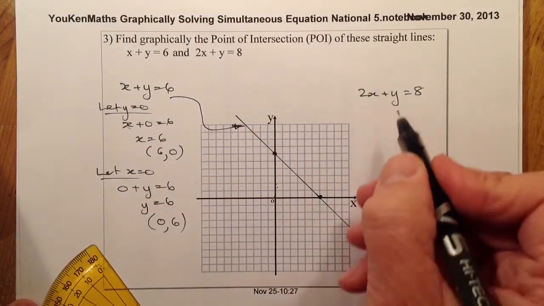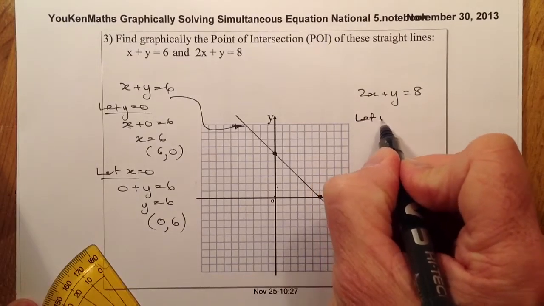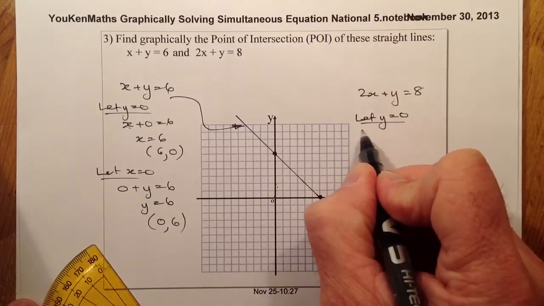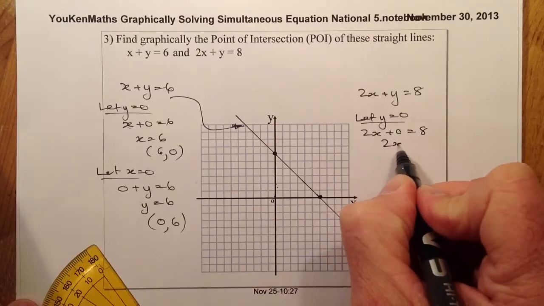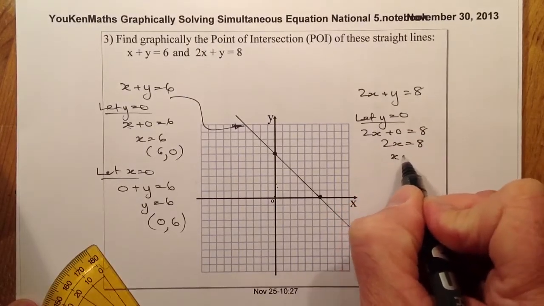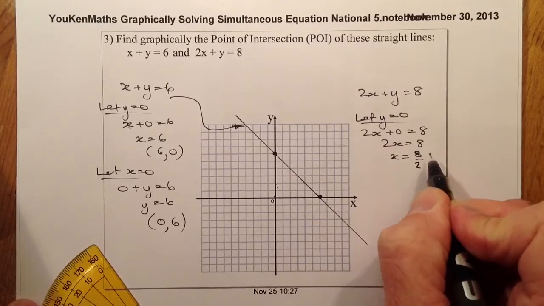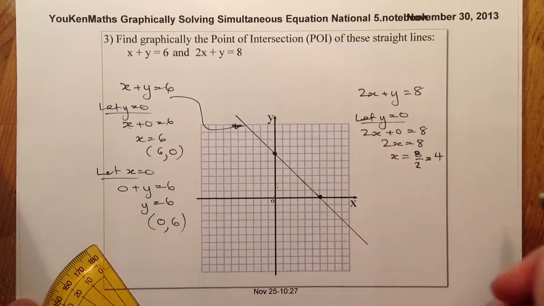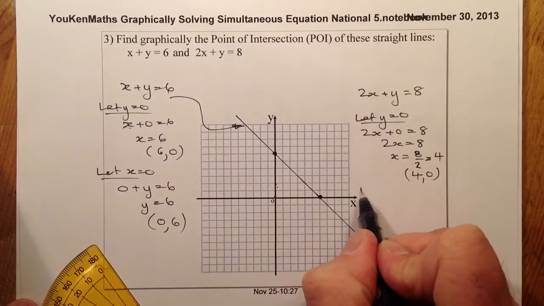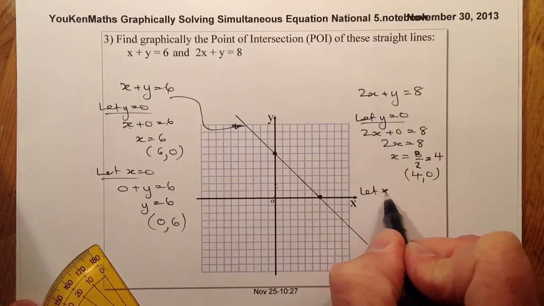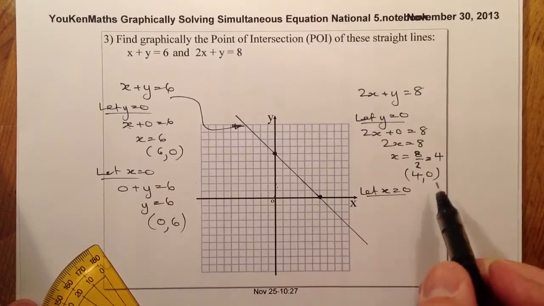Over here, so it'll be a wee bit different here, so let y equal 0. So 2x this time, plus 0 equals 8. So I've got 2x equals 8, and all I'm looking to do is to solve that. If I divide the 8 by the 2, that gives me 4. So that gives me my first coordinate, which will be 4, 0. I'm then going to let x equal to 0.